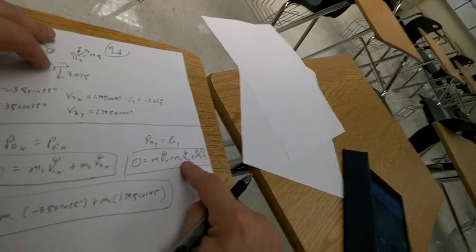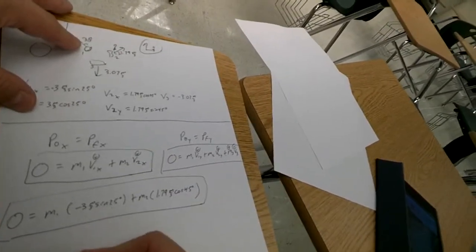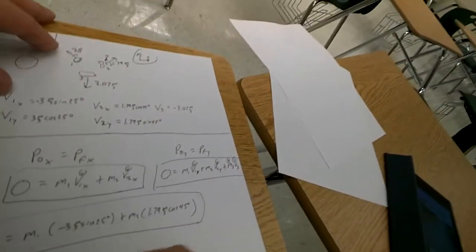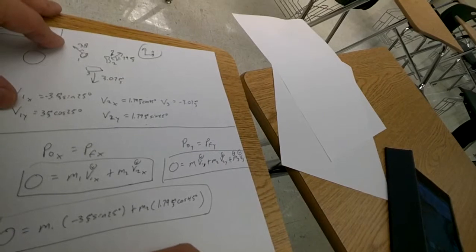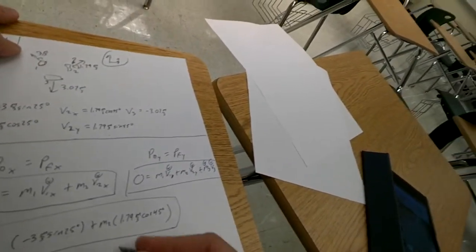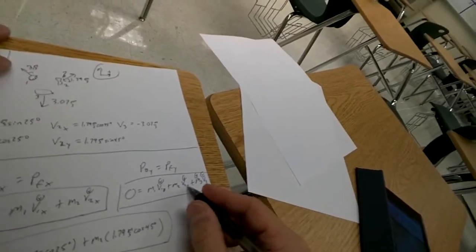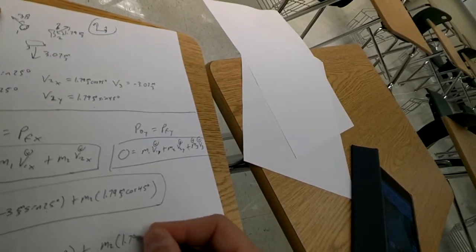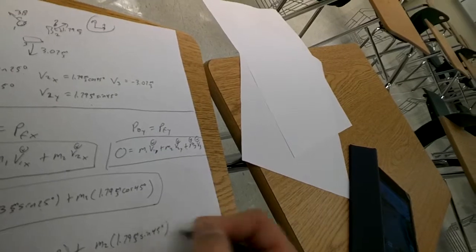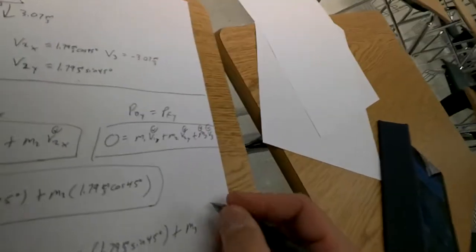And then the other one here for the y direction, I'm going to write 0 equals m1, again, that's an unknown, times v1, that's supposed to be a y right there. So v1y is 3 meters per second cosine 25 degrees, plus m2, which we don't know, times v2y, which is 1.79 meters per second sine of 45 degrees, plus m3, and here's where I took care of my sign.